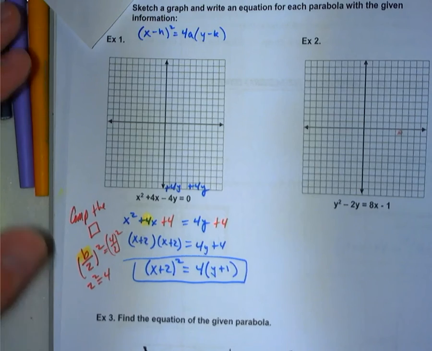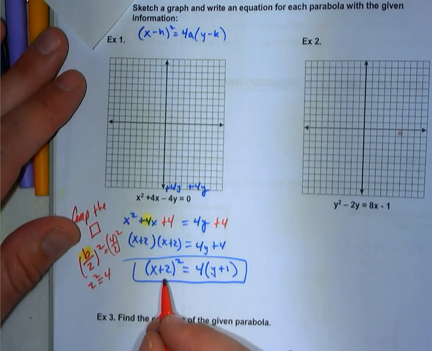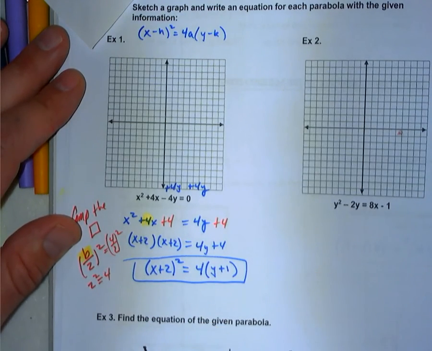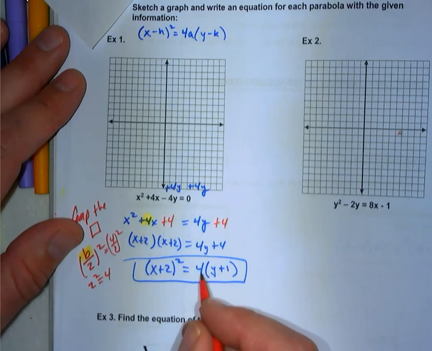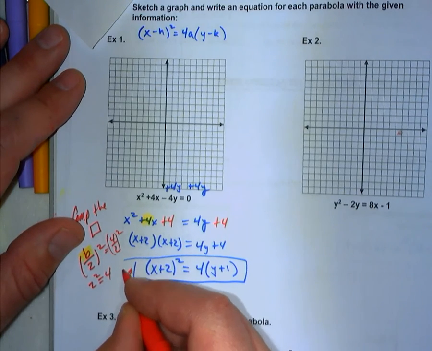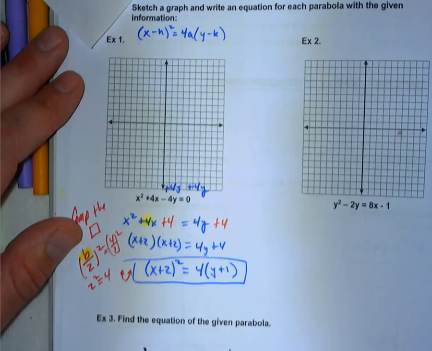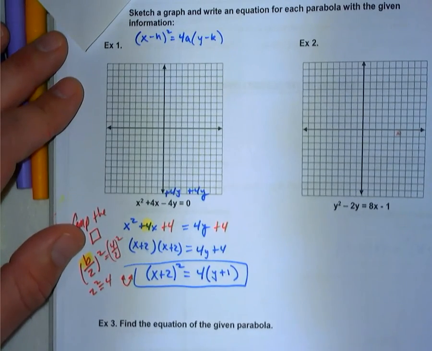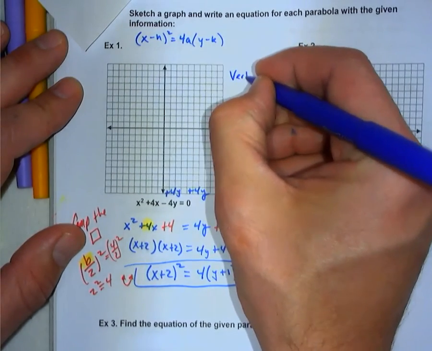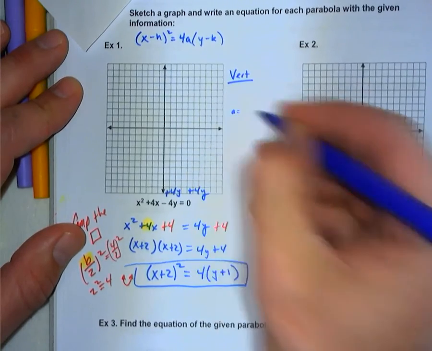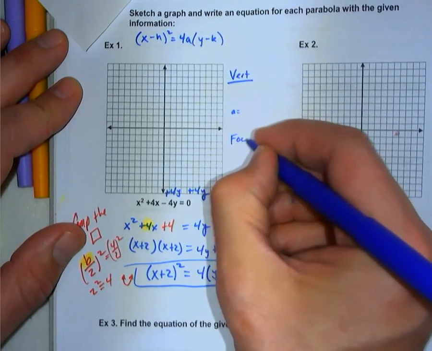It's going up. If the x's are squared, we talked about it on the front side, those are ups or downs. Because it's positive, we know we have a smiley face. Okay? And again, we got to come up with the vertex. We got to figure out what the A value is so that we can come up with our focus.